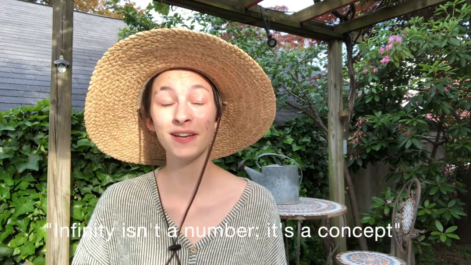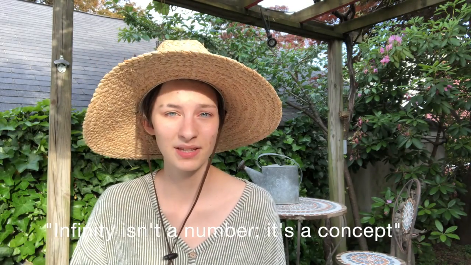When I was a pretentious third grader sitting in math class, nothing gave me more pleasure than telling my peers off for asking the teacher what infinity plus infinity was. "Infinity isn't a number, it's a concept." Yeah, we've all heard the standard script. Infinity isn't a number, it's a concept. But that doesn't mean we can't use it.